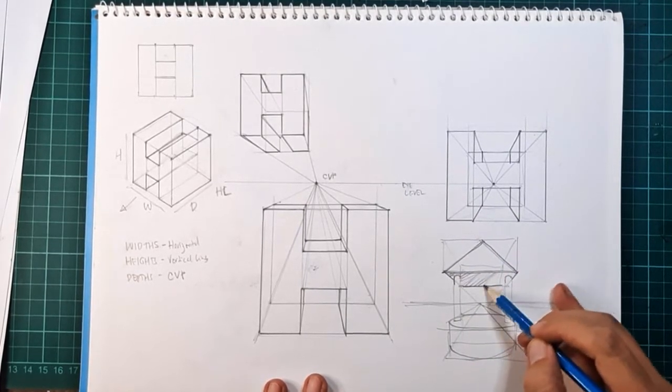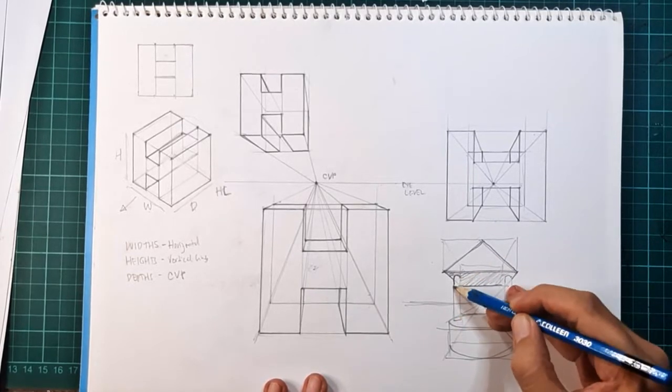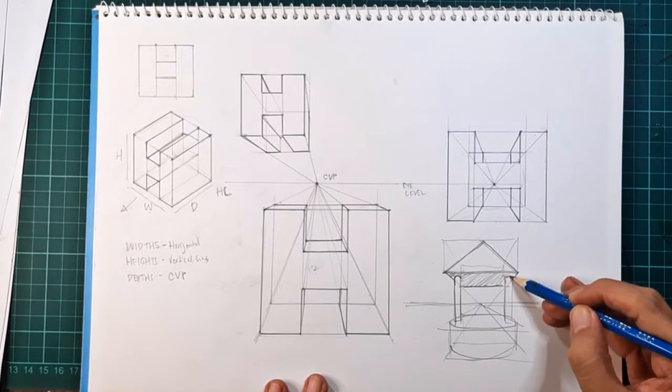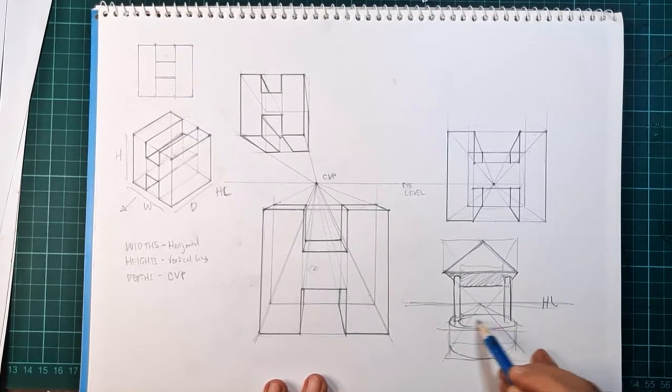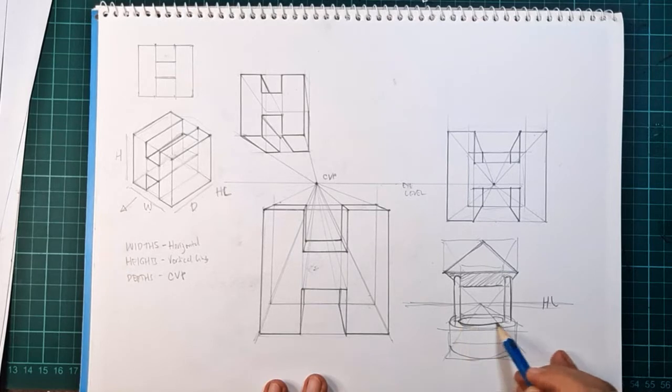So this is underneath the roof of the well. And since the body of the well is below the horizon line, so right here we get to see more of the top of that well.